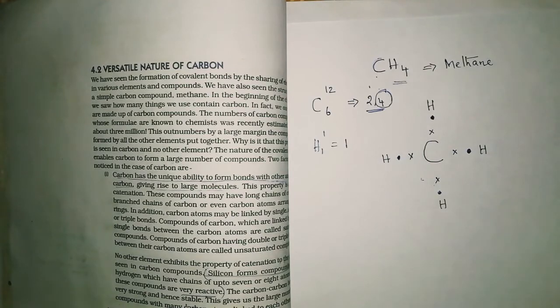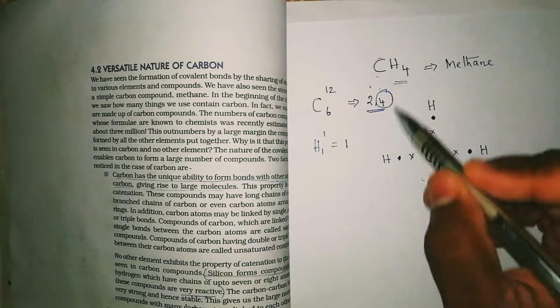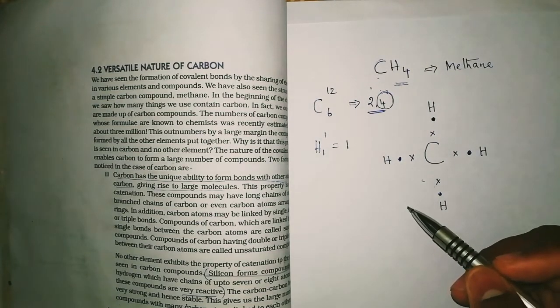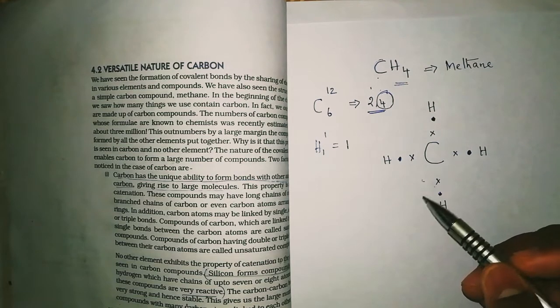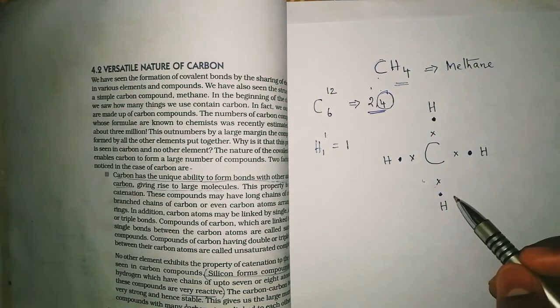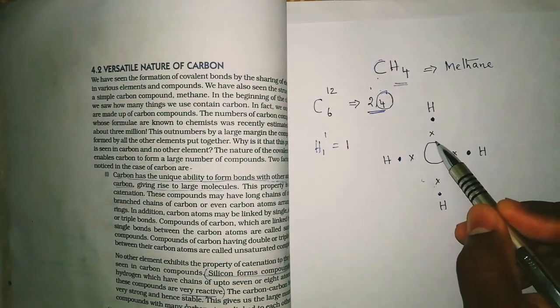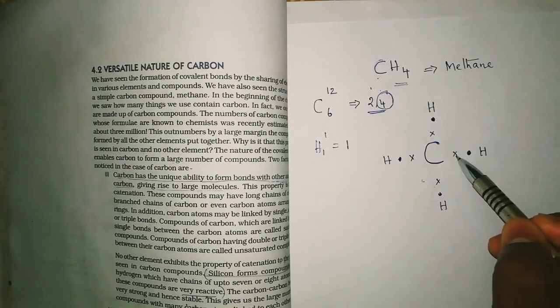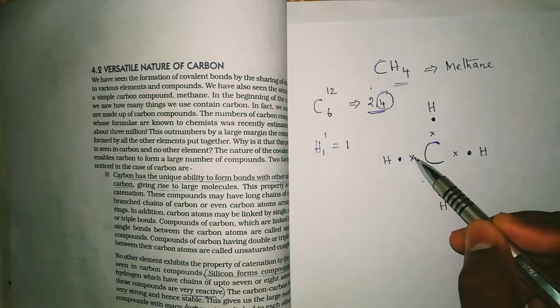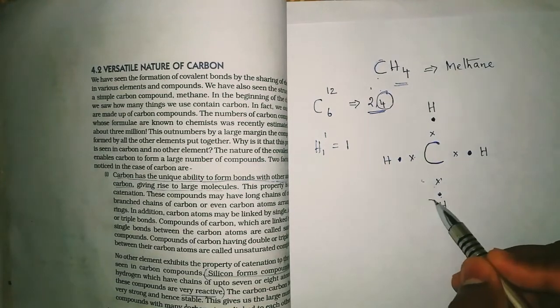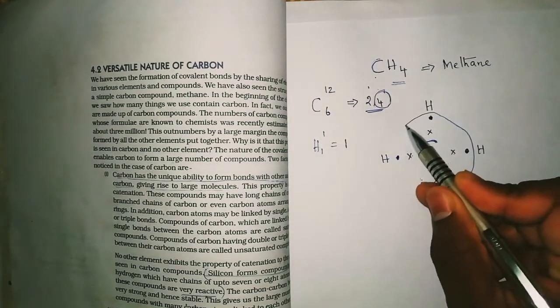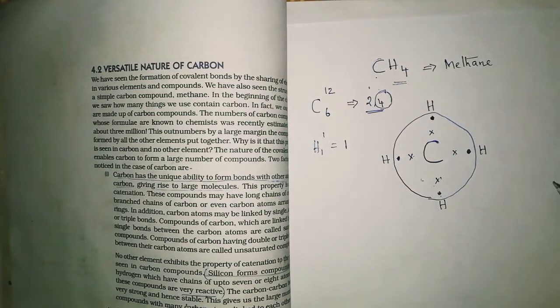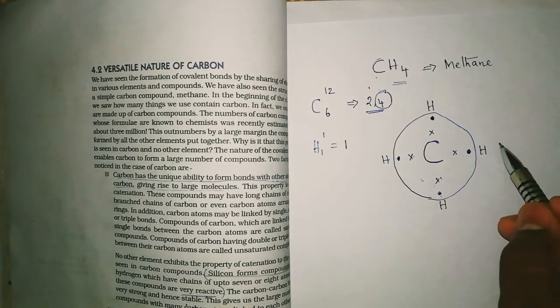Once we have added all these, we check whether everything is satisfied with its octet configuration. First check the carbon. How many electrons does it have now? 1, 2, 3, 4, 5, 6, 7, 8. Is it now satisfied with the octet rule? Yes, it is satisfied. Now check the hydrogen.